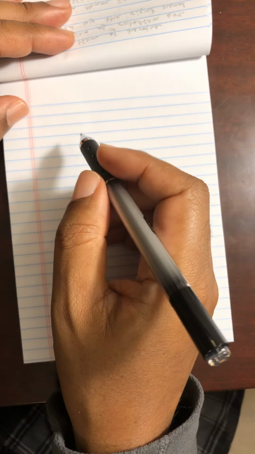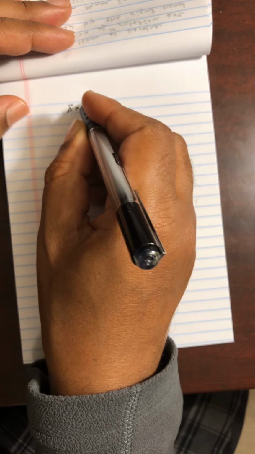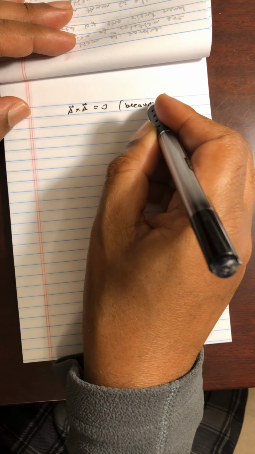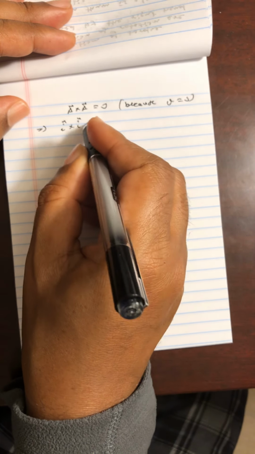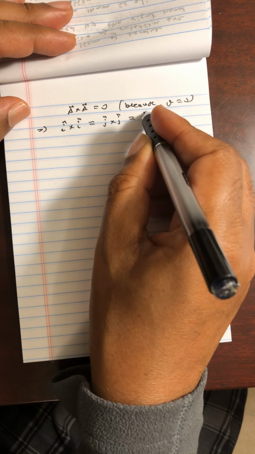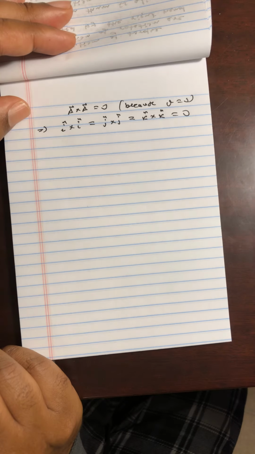As you know, the cross product between two identical vectors is 0. The reason is that the angle between them is 0, theta equals 0, okay? So this implies i cross i equals j cross j equals k cross k equals 0, okay?